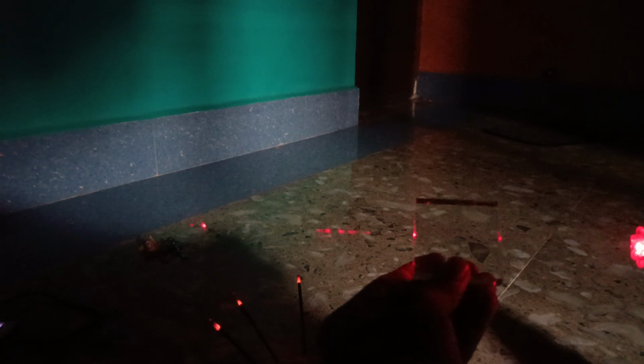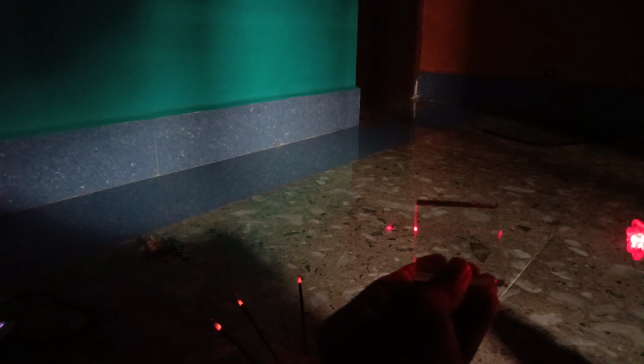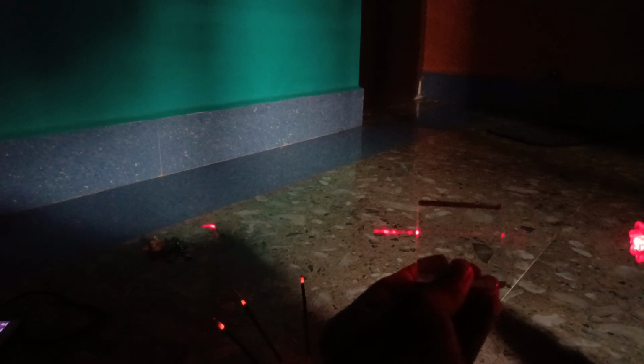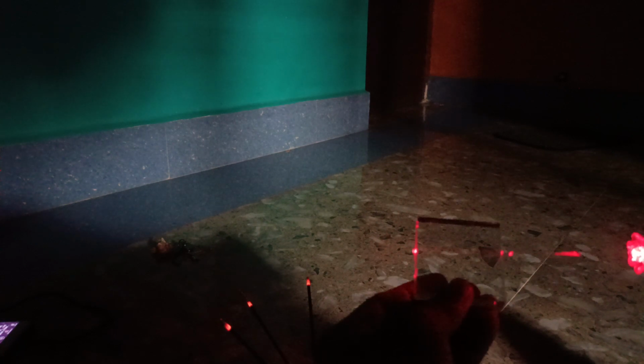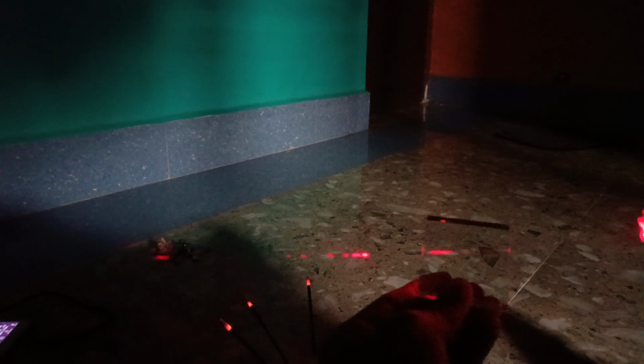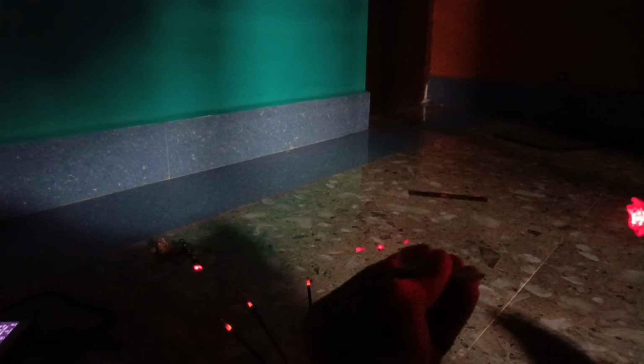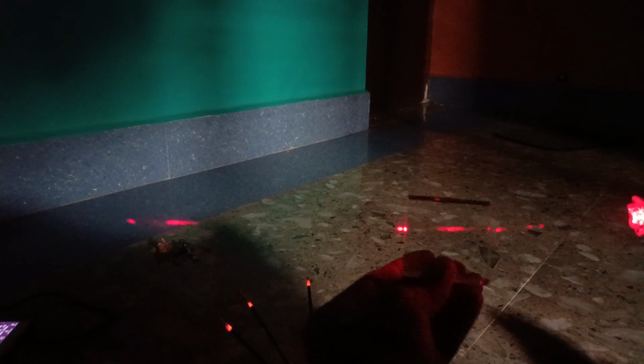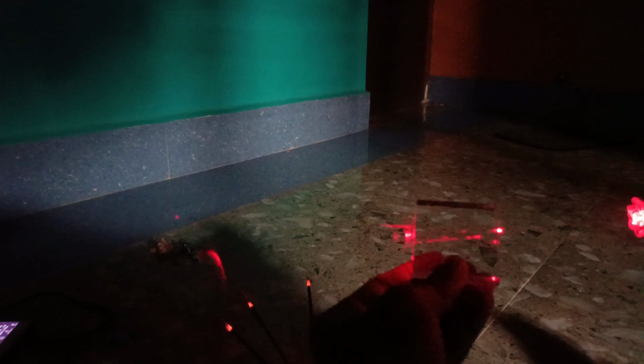The first law of refraction says that the incident ray, the refracted ray, and the normal all lie in the same plane. And the second law is that the ratio of the sine of the angle of incidence to the sine of the angle of refraction is always constant. That is, sin i by sin r is equal to constant.